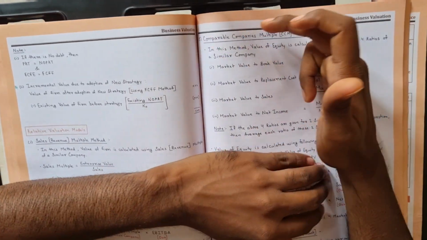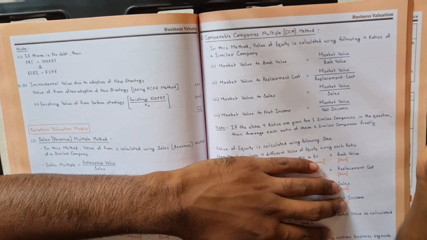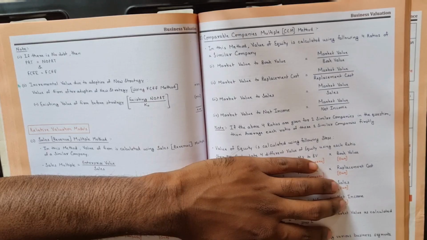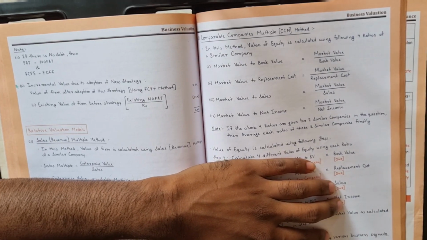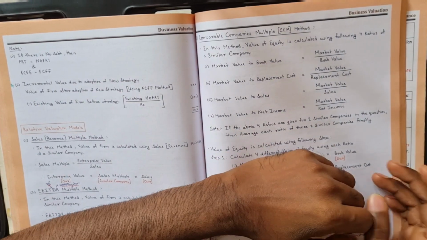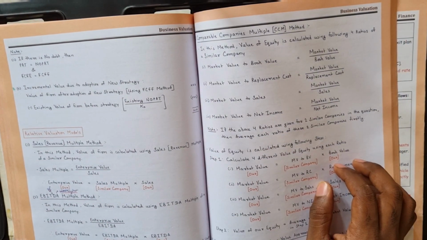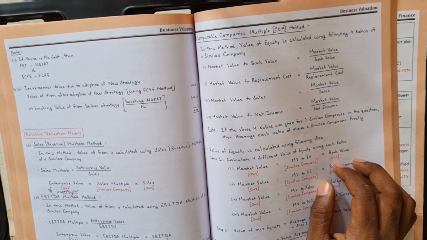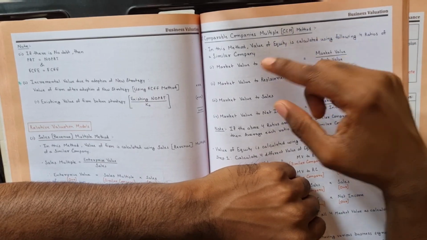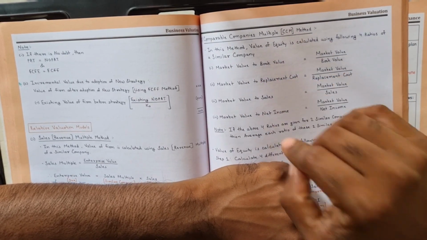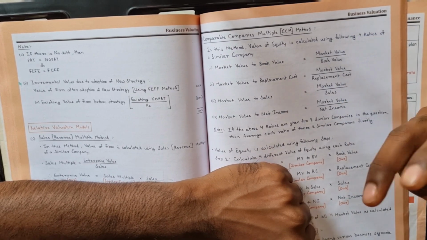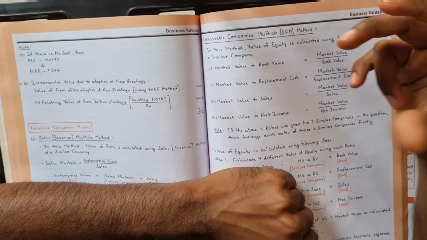Next, the comparable companies multiple method. In this method, we'll find the value of equity using the 4 ratios of a similar company. There is only one question given in the question bank, so that's what I'm saying. We'll use the 4 ratios of the similar company to find out our value. So how do we do it? One ratio will be market value to book value. Like that, 4 ratios will be given: market value to book value, market value to replacement cost, to sales, to net income. If all these ratios are given for two similar companies, then we'll average them out.